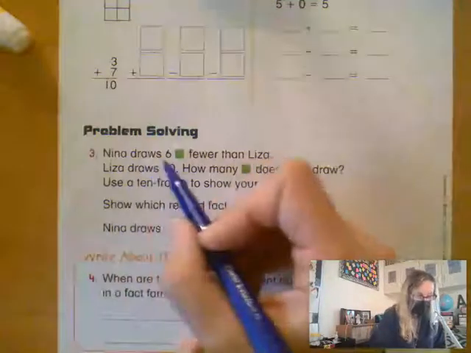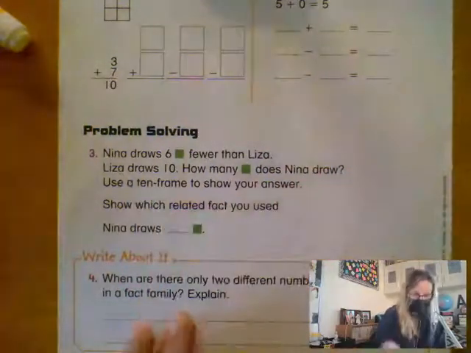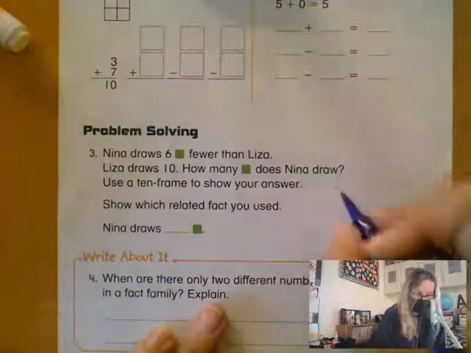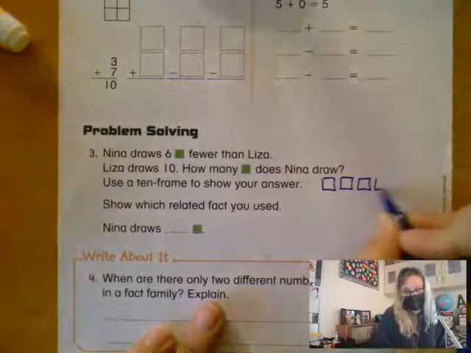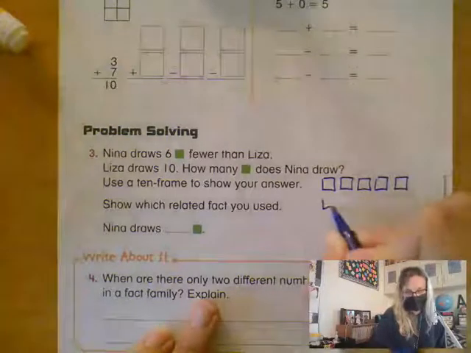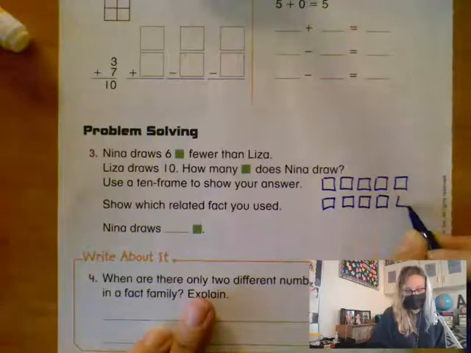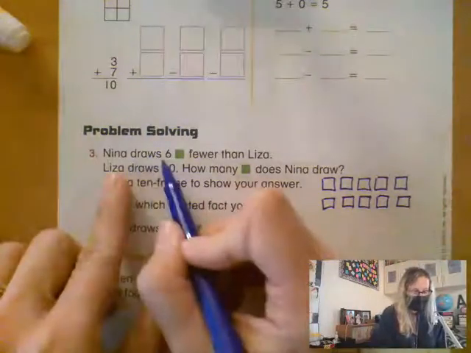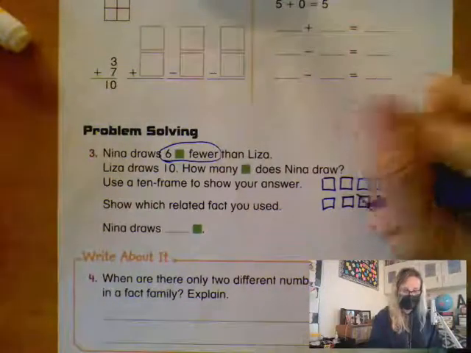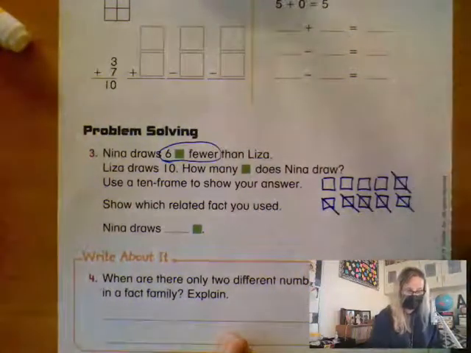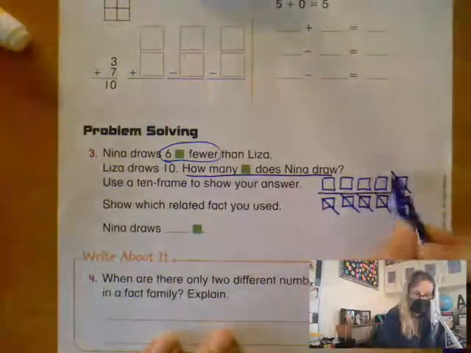So it says Nina draws 6 fewer squares than Liza. Liza draws 10. So how many does Nina draw? Well, if Liza draws 10, that's 1, 2, 3, 4, 5, 6, 7, 8, 9, 10. And Nina draws 6 fewer. So I'm going to take away 1, 2, 3, 4, 5, 6. So the amount that is left will tell me how many Nina draws.